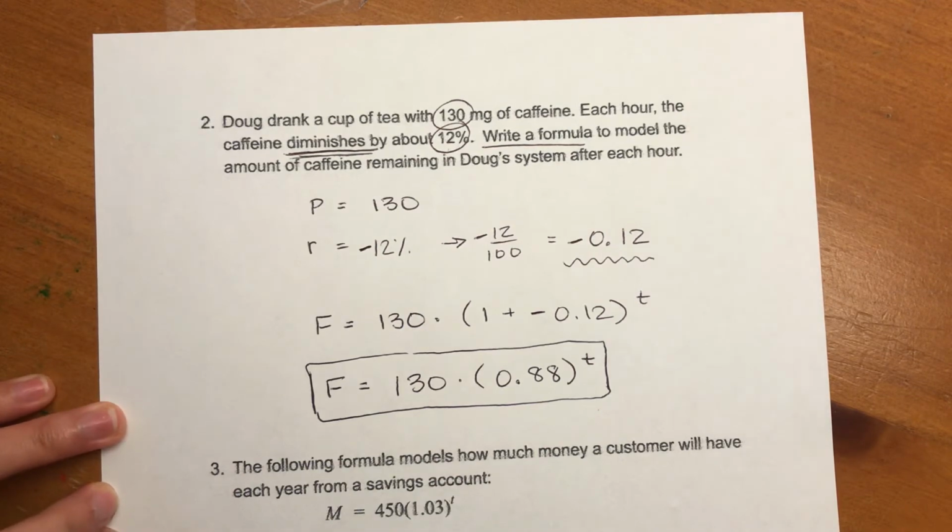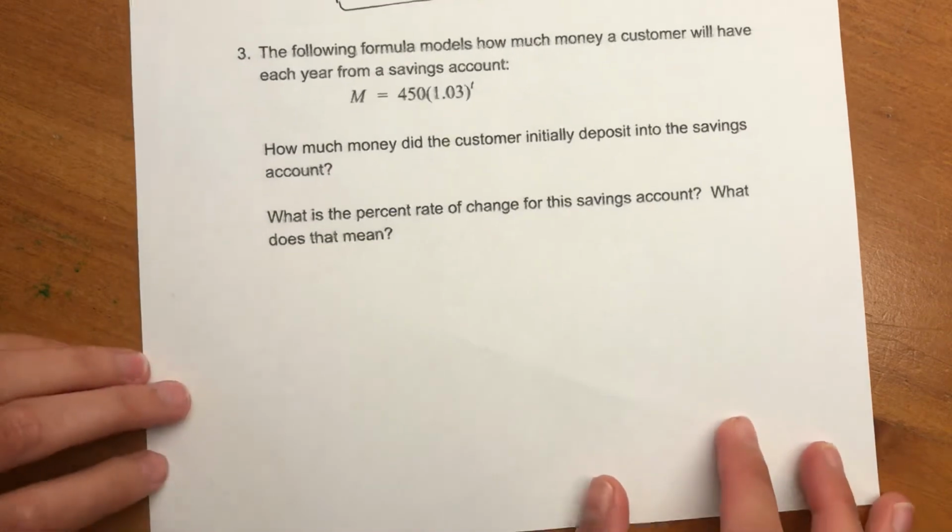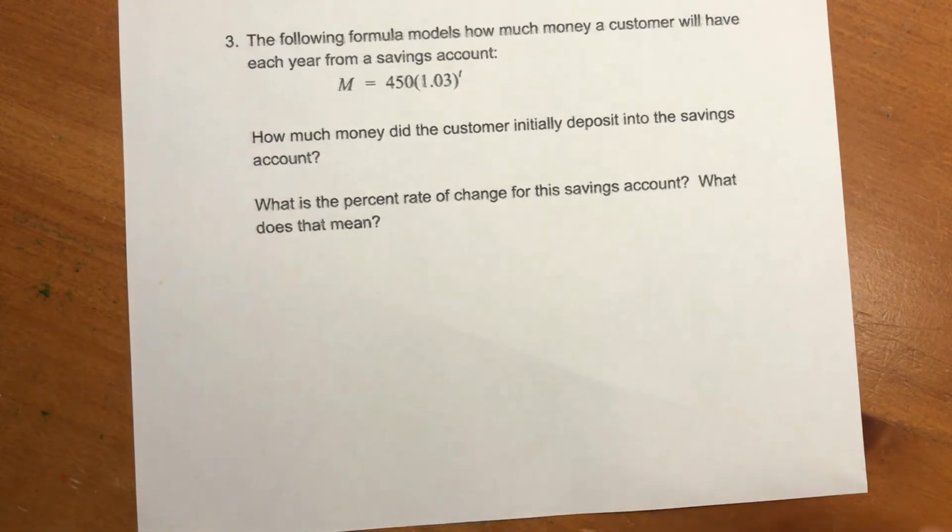All right, we're going to do one more example, and then I'm going to ask you to do that Google form. Okay. The following formula models how much money a customer will have each year from a savings account. M equals 450 times 1.03 to the t. How much money did the customer initially deposit into the savings account, and what is the percent rate of change for the savings account? What does that mean?